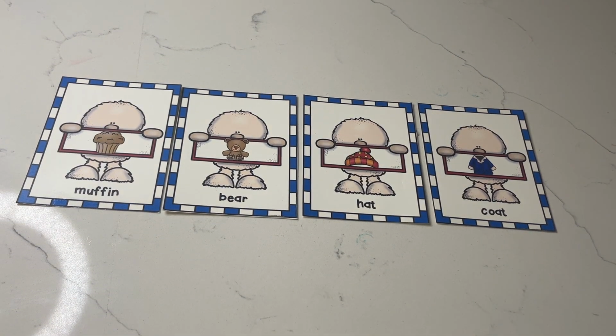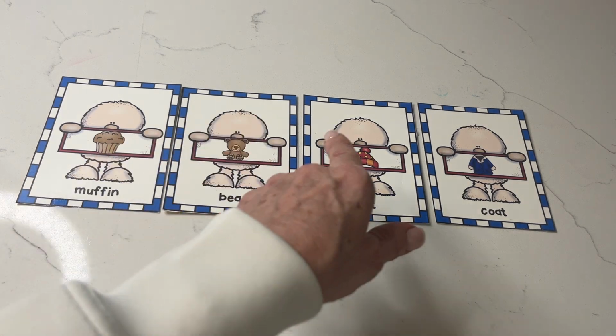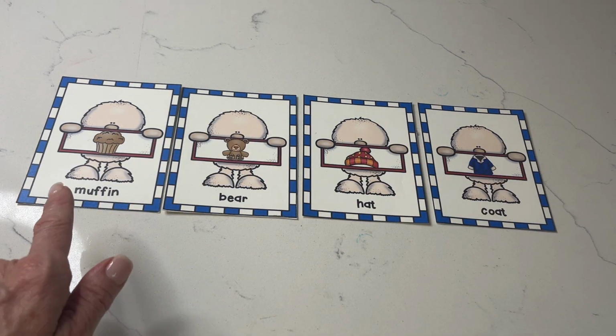I start rhyming games with my pre-K kids. I read a lot of rhyming books and talk about rhyming with my 3-year-olds, but my pre-K are the 4 and 5-year-olds. And we'll start the year reading a couple of rhyming books and talking about rhyming, and then we'll start doing rhyming activities. So, for instance, if I was going to play this rhyme matching game that's in my Polar Animal lesson plan, I would tell them the names of all of these things.